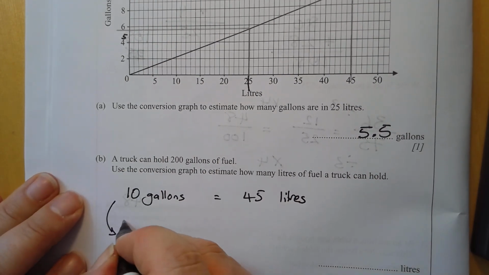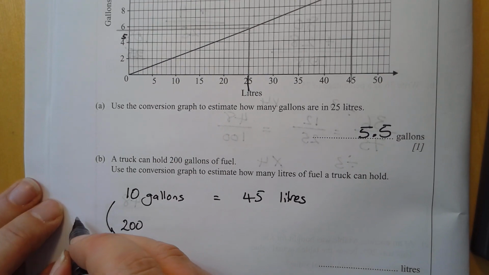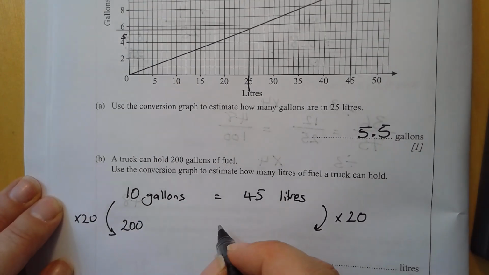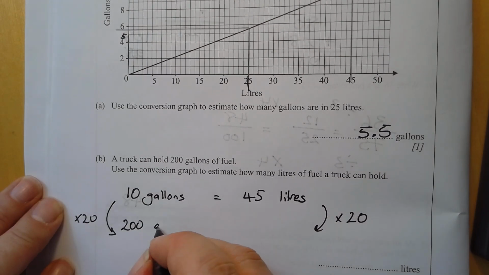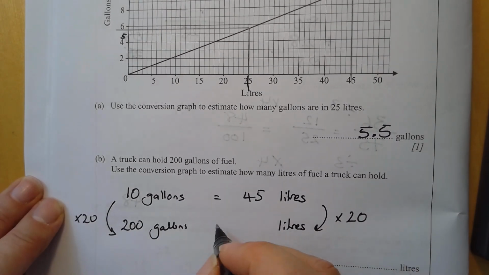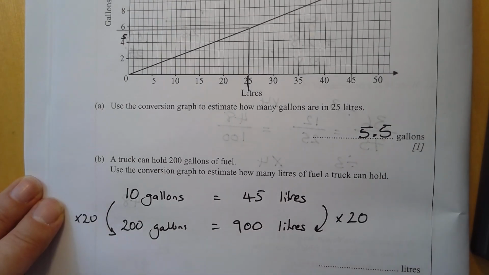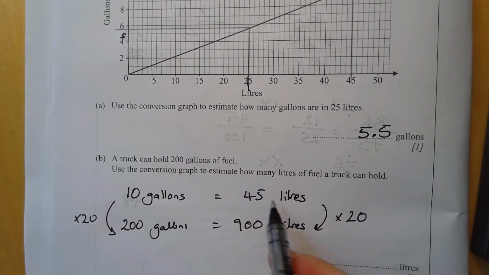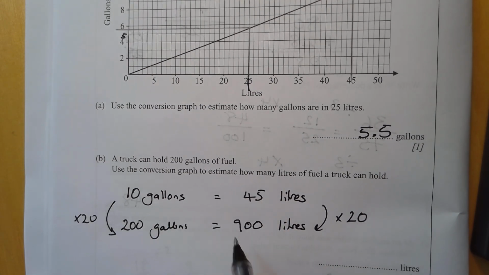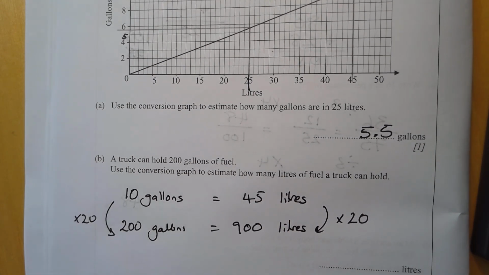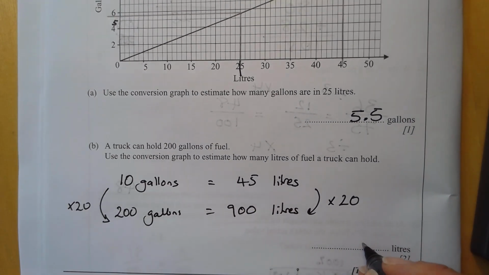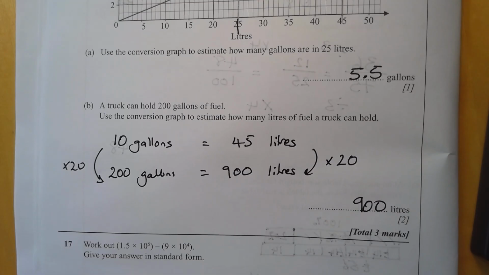So to get to 200 gallons, I have to multiply by 20. And here, if I multiply this by 20, I get to 900. However you want to multiply that up, I can see you multiply it by 2 and then you multiply it by 10. Multiply by 2, get to 90. 10 gives me an extra 0. I move everything one place value to the left, and then I have 900 litres.